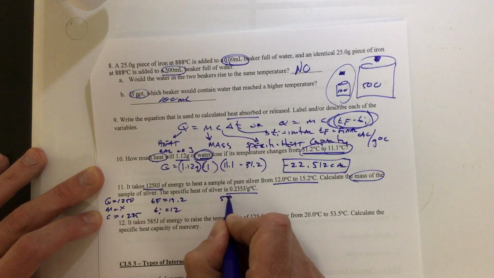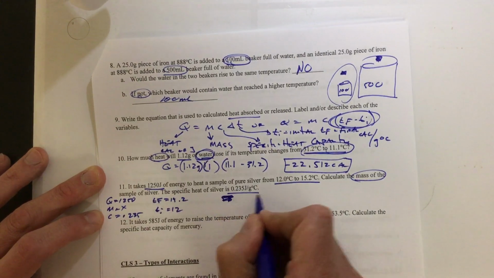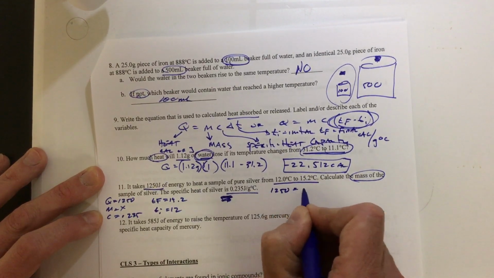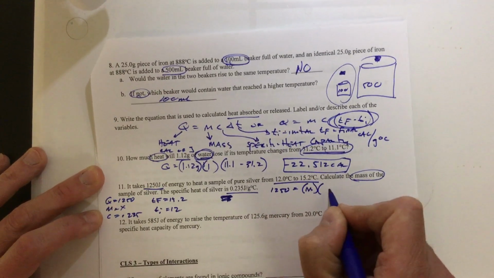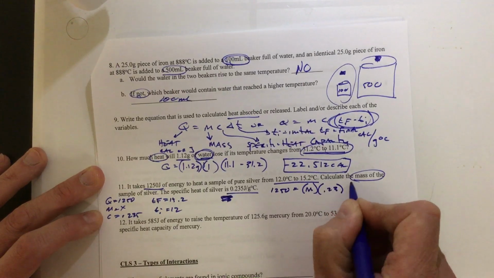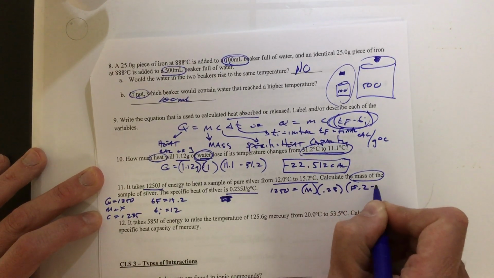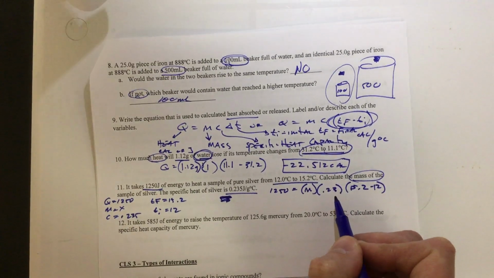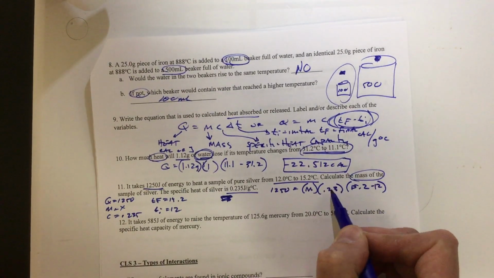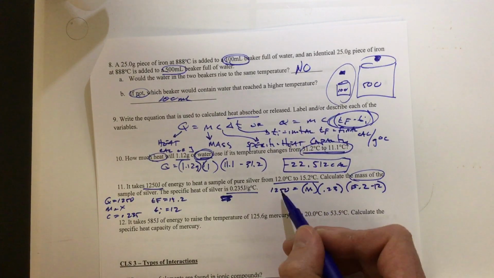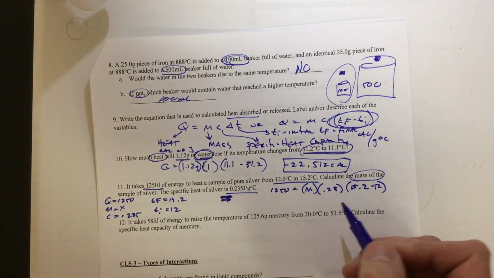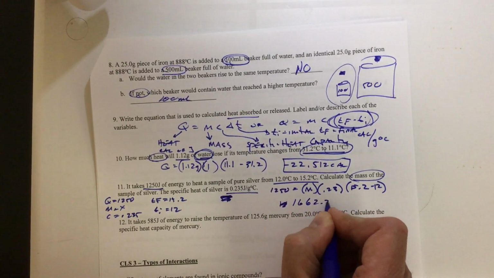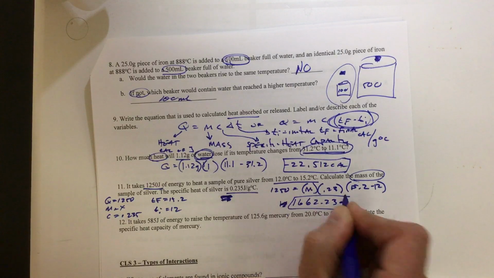Plug all this in. Oh, sorry, I'm looking at the wrong problem. Do it over here. 1250 equals, solving for M, 0.235 times (15.2 minus 12). Okay, first I'm going to subtract these two, multiply that by 0.235, take that product, 1250 divided by that product, and I'm going to get 1662.23 grams.